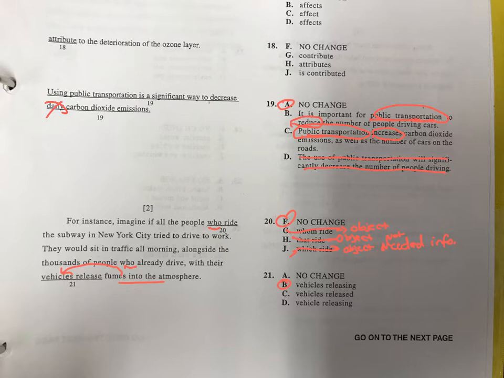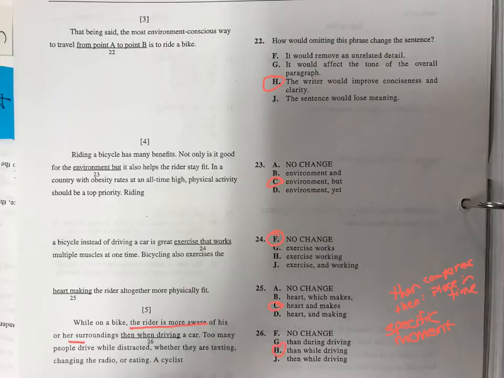All right, now I'm on the right one. They would sit in traffic all morning alongside thousands of people who already drive with their vehicles release fumes. All right, fumes, what are they doing? They're releasing. Okay, they didn't do it in past tense. When you look at the rest of the sentence, it's current. That's what they're doing right now, so it's be releasing. That leaves B and D. Is it vehicle or vehicles? When you look at the passage, it's vehicles, so it is B.